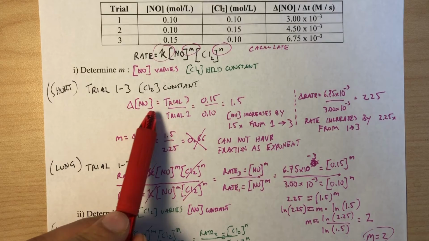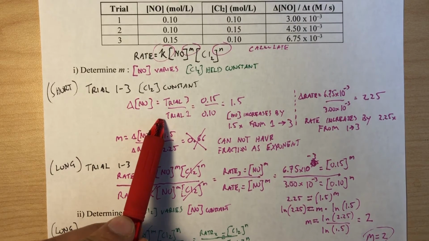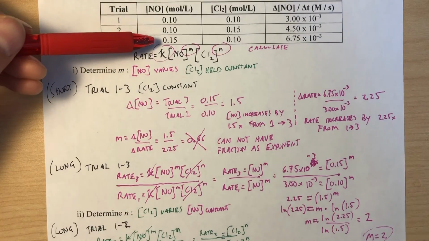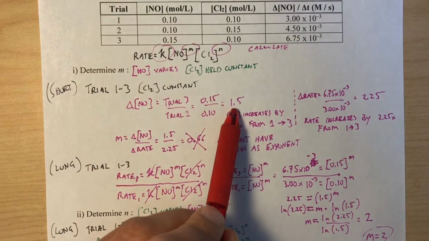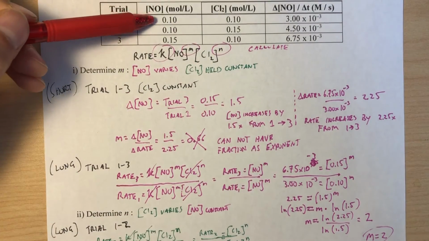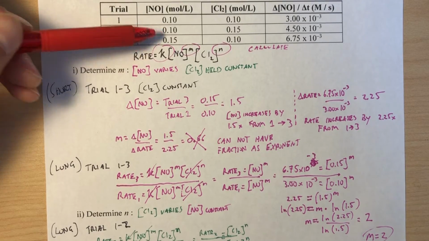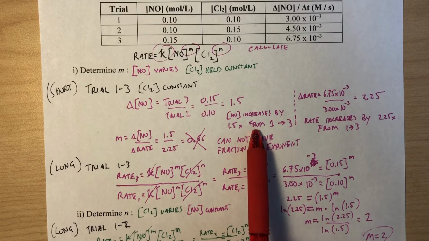So if we take the concentration of NO in trial 3 divided by the concentration of trial 1, it's 0.15 divided by 0.1, which is 1.5. So between trial 1 and 3, the concentration increased by a factor of 1.5. So NO increases by a factor of 1.5 from trial 1 to trial 3.